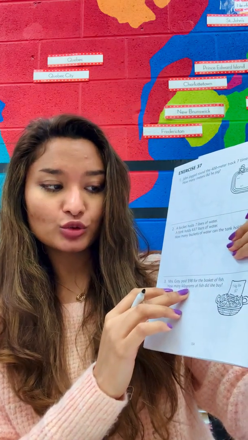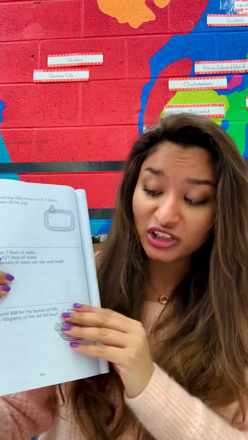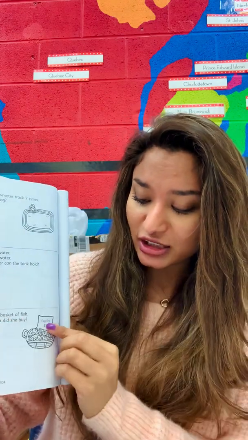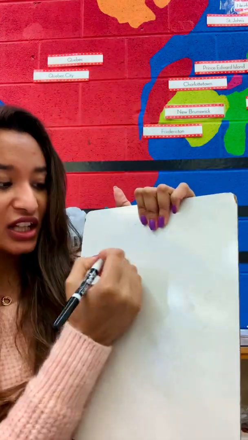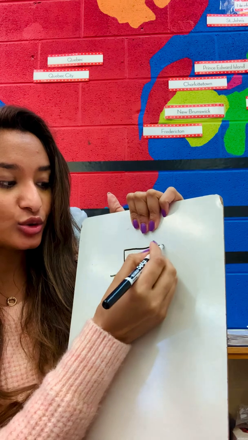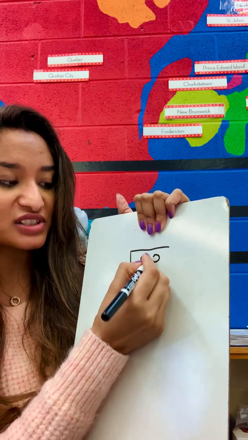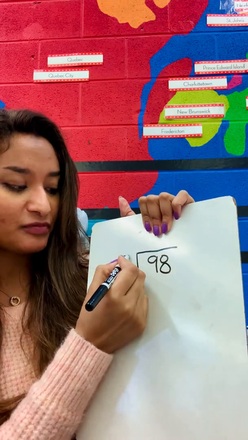Okay, so let's go ahead, and what we need to do is we need to actually do something with our dollars. Do you think we're going to multiply or we're going to divide? We're actually going to divide our 98 by our 7. Okay, so let's go ahead and divide our 98 by our 7 and see how many kilograms she got.